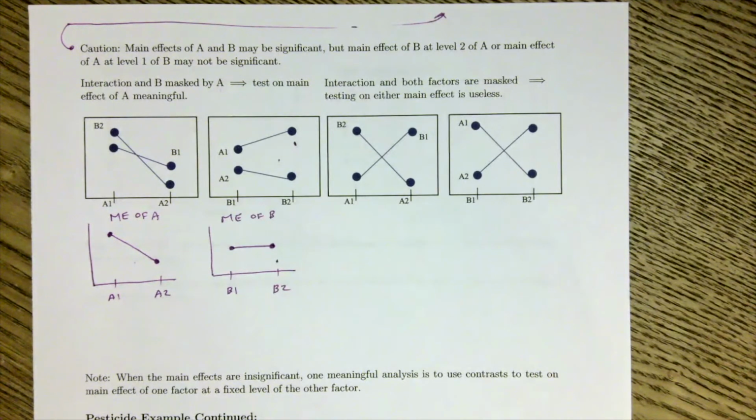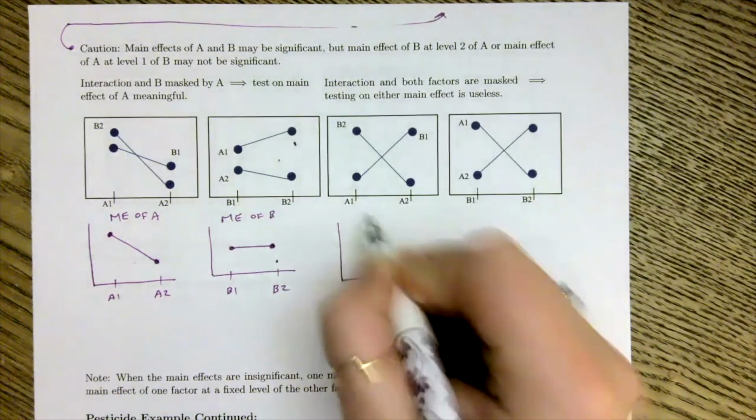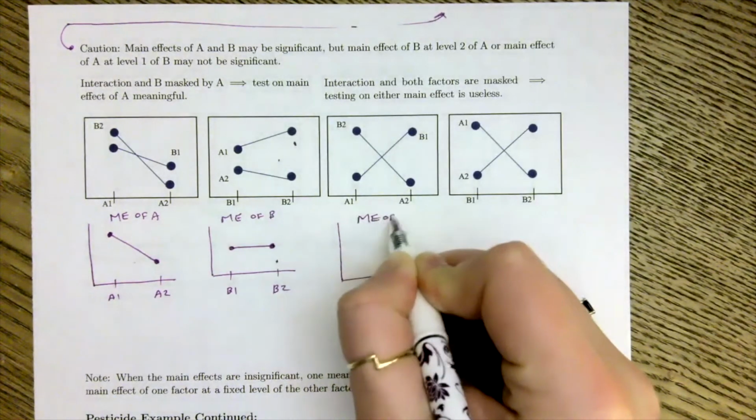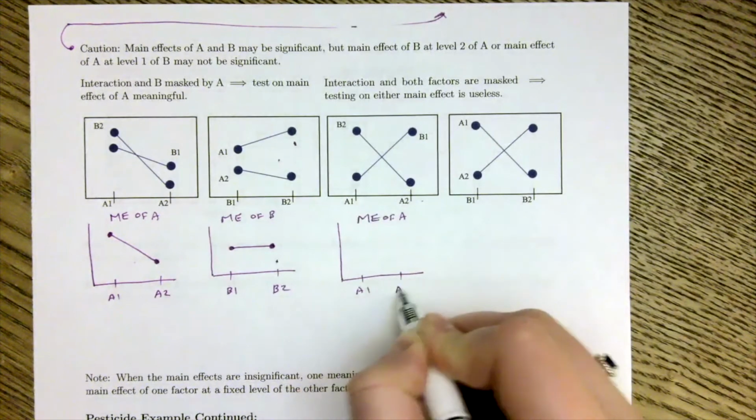Okay. Now, if we go to our next example, we have interaction and both factors are masked. And so we wouldn't want to test either main effect individually. So how we do this again is let's draw our main effects of A, because A is on the axis, A1, A2.